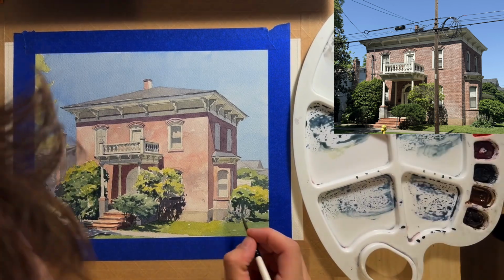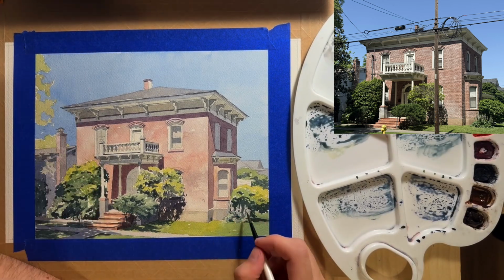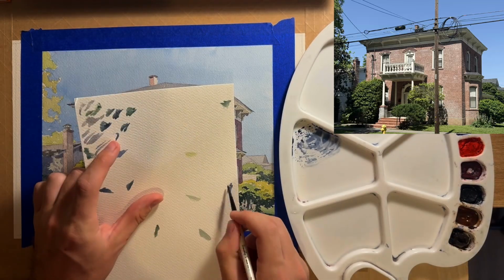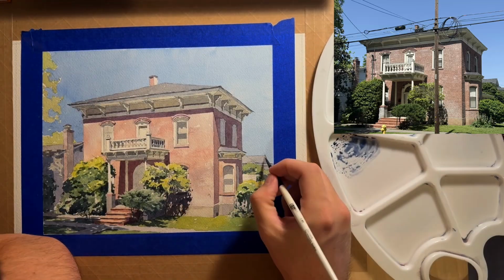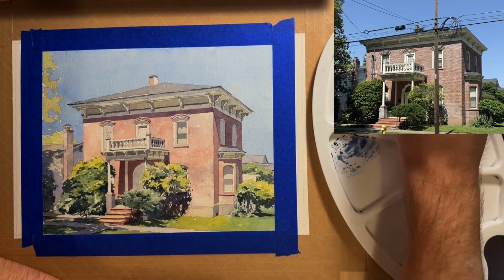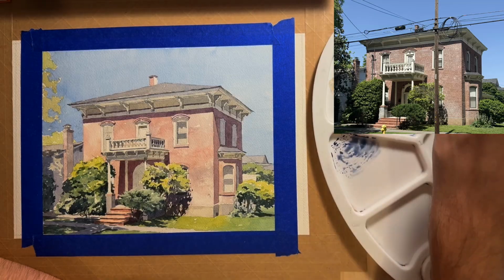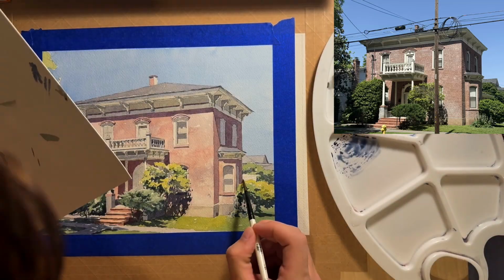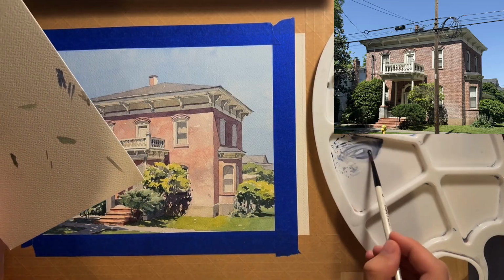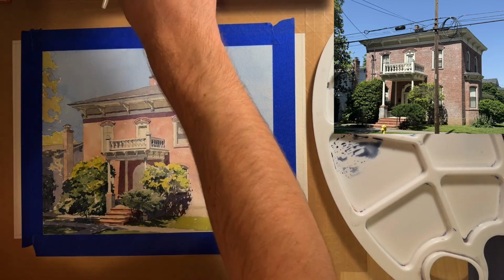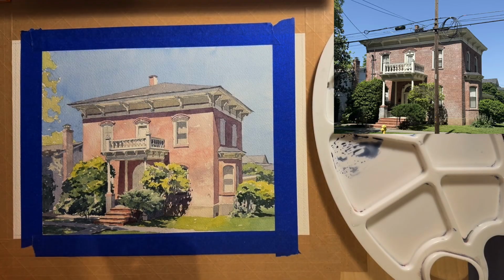Now we're kind of in the finishing touches stage, so just going back and adding some detail. The only really big thing we have to do is paint that tree on the left side and then add some detail in those windows. I'm just making sure I don't forget to paint some of these little areas.